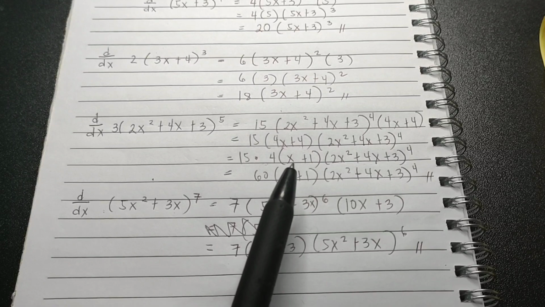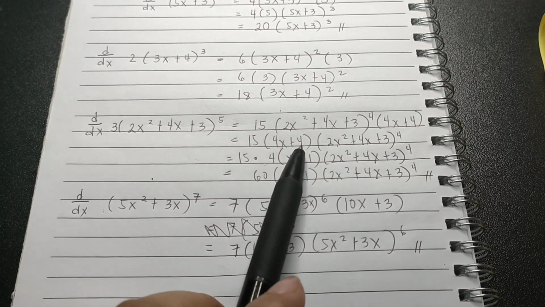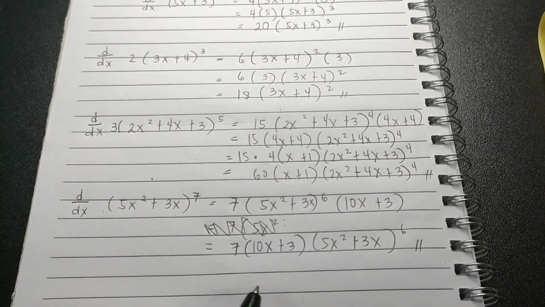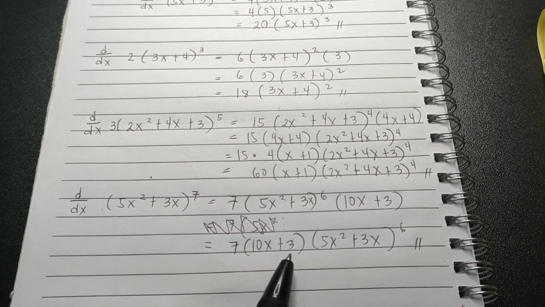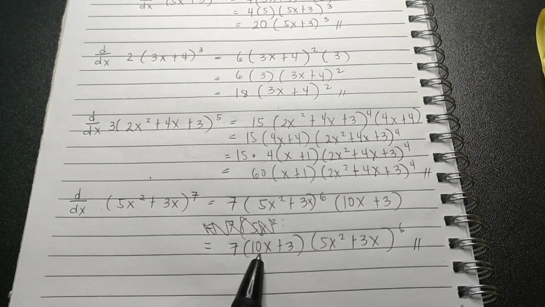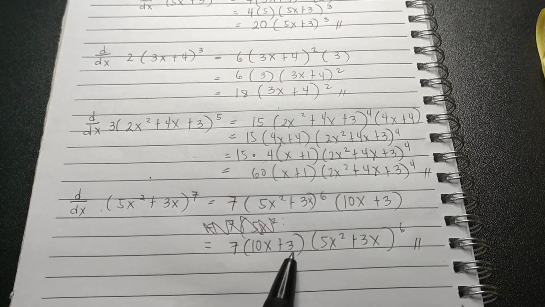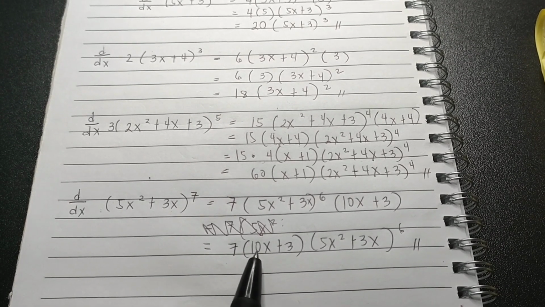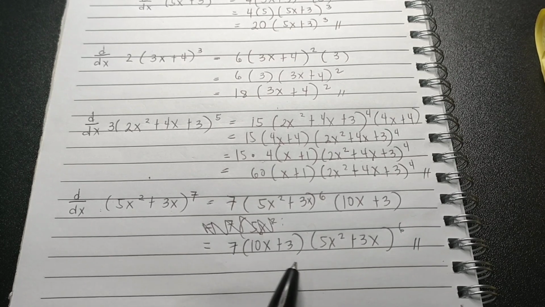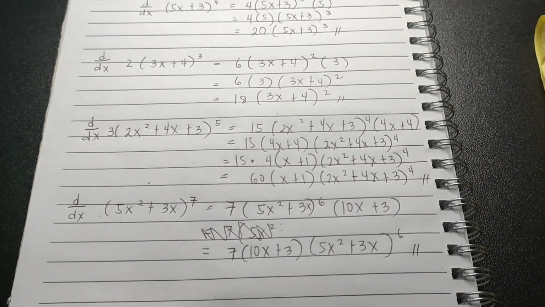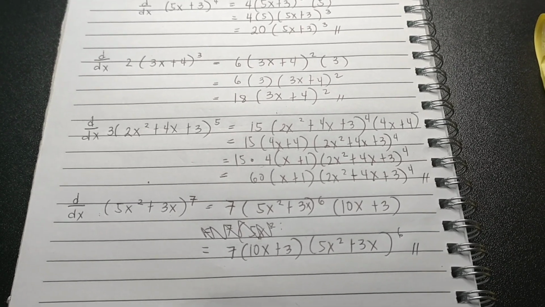Kanina, sinimplify natin kasi 4x saka 4, parehong may common na 4. Dito, wala namang common kay 10x and 3. Kasi, hindi sila pwedeng i-divide by 2. Pareho. Kasi, hindi sakto si 3. Hindi na naman pwedeng by 3. Kasi, ito ay odd, ito ay even. So, goods na yan. Ayan na yung sagot. So, that is the chain rule for algebraic.